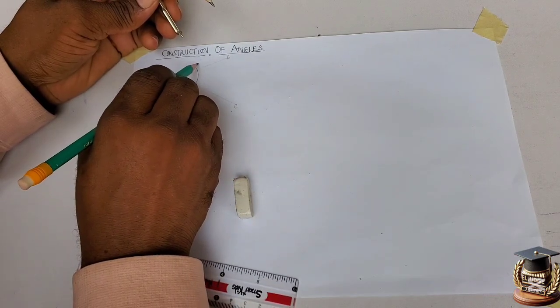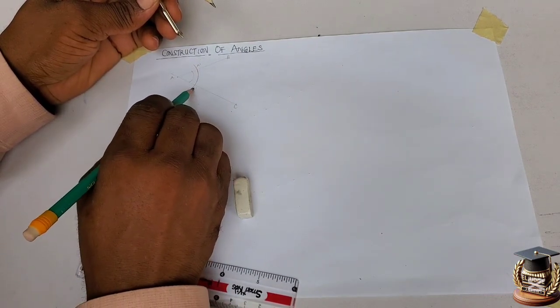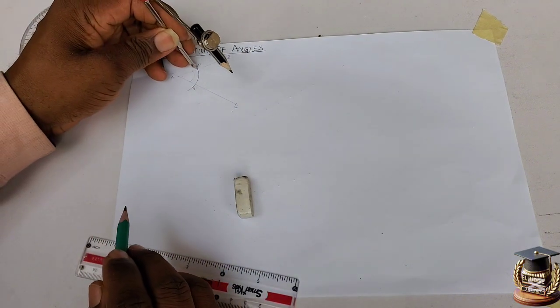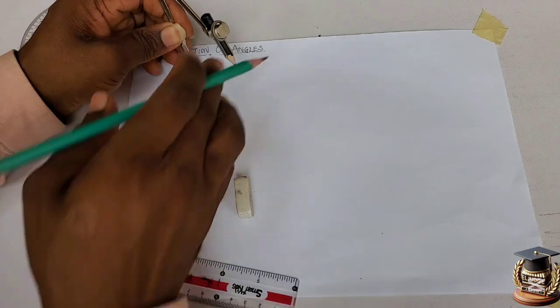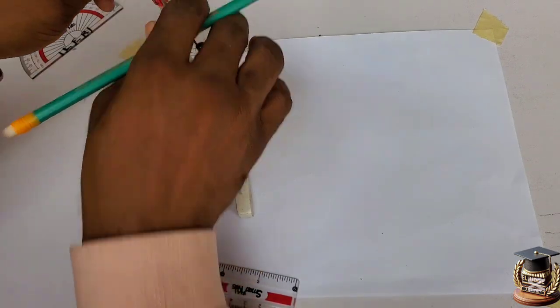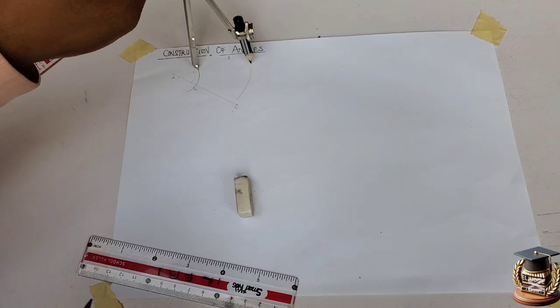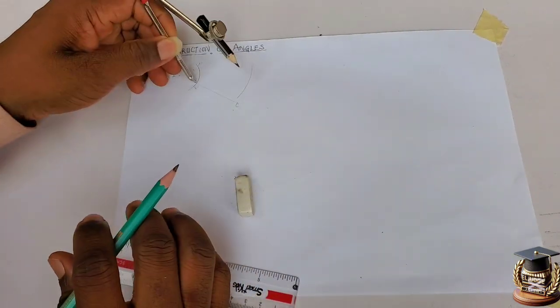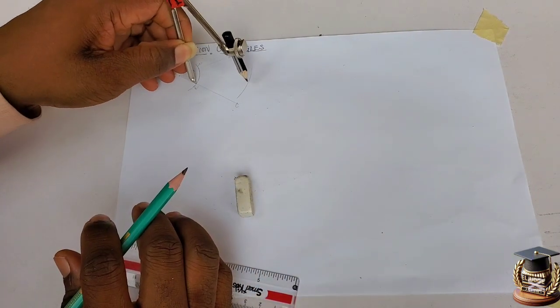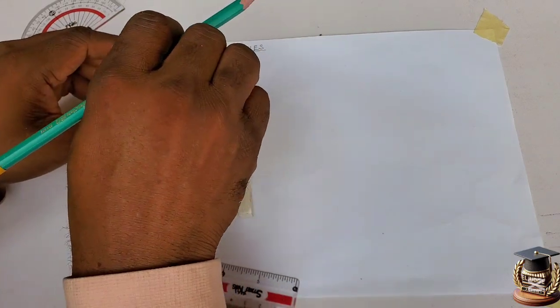Then let's call this place P and Q. So with center P, extend the radius, the length of the compass, then cut an arc with center Q. Make sure you have your center point well cut.